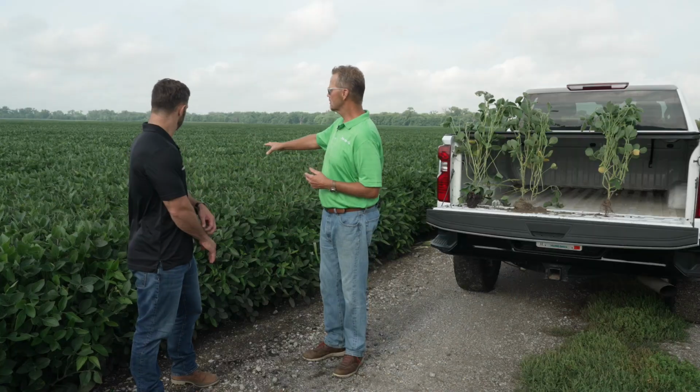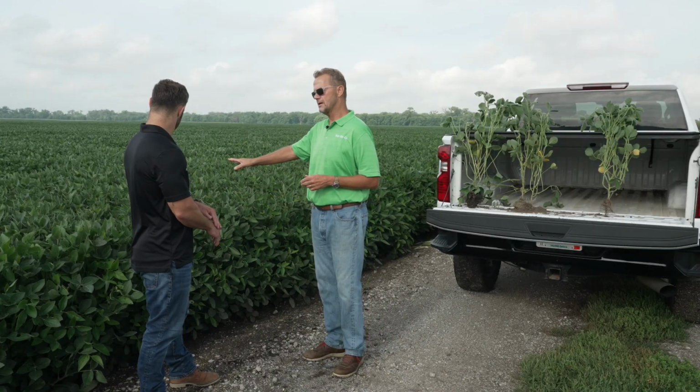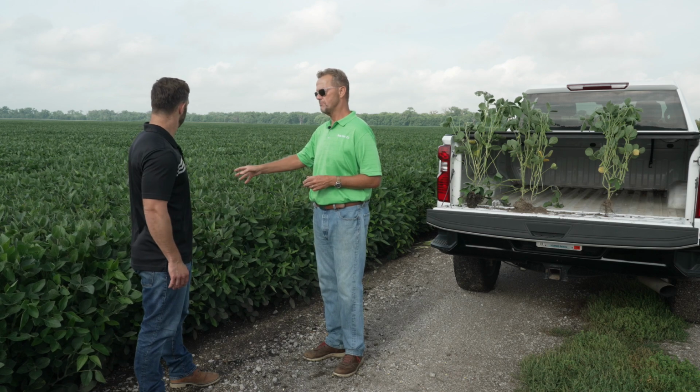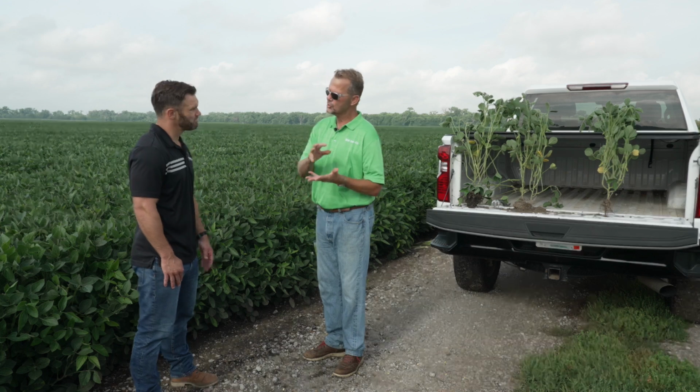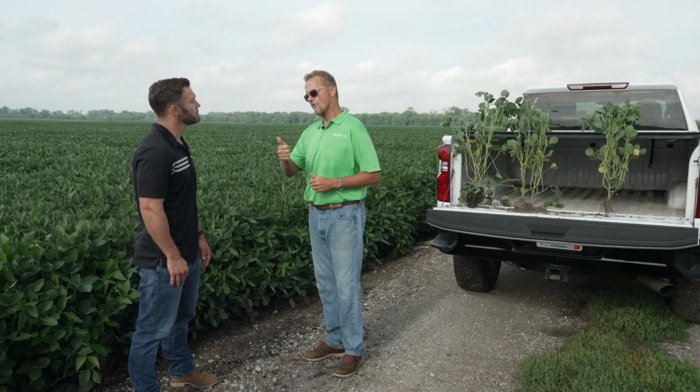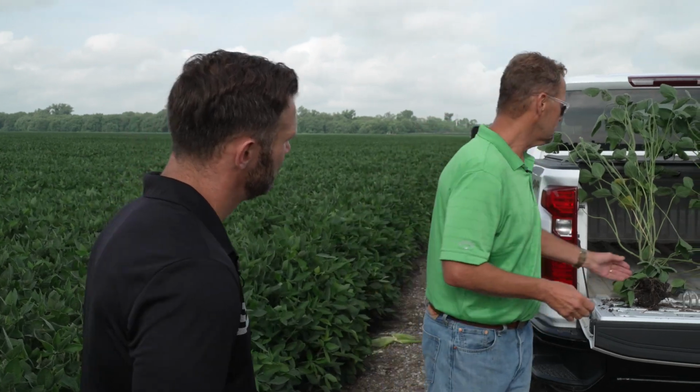So we want to look at the R3 stage. This particular farm was planted really early. It was planted on April the 11th. It's a 2.9 bean under irrigation. It's just now moving from R2 to R3. R3 is key.